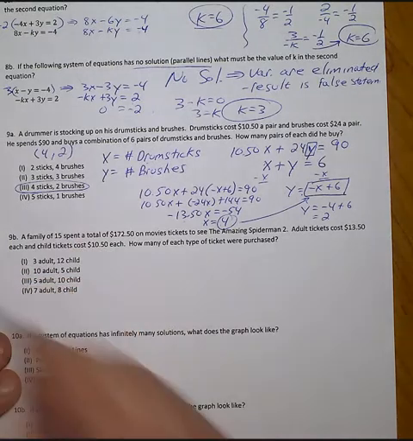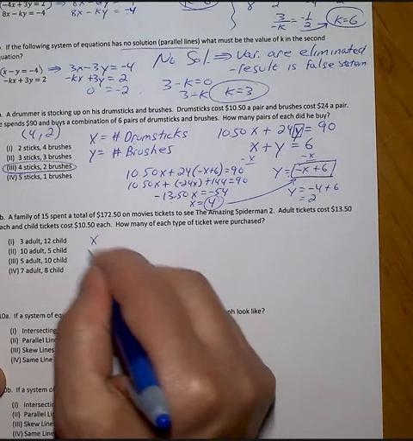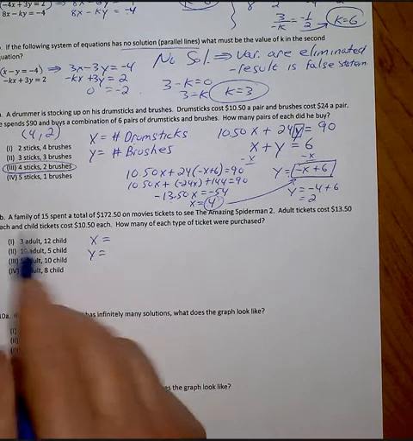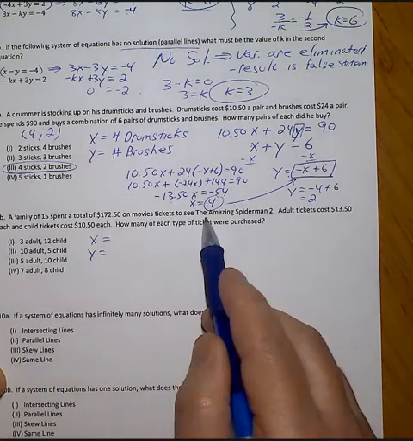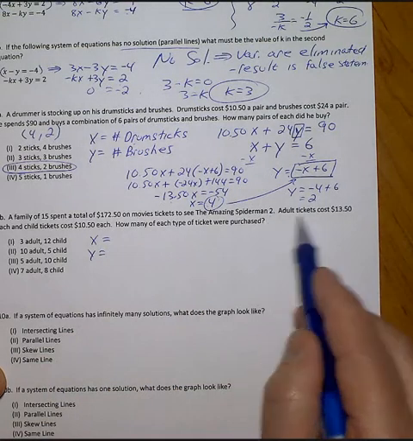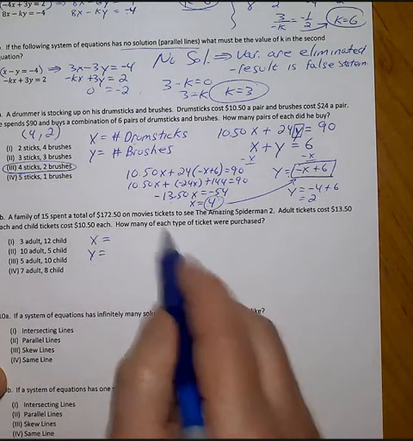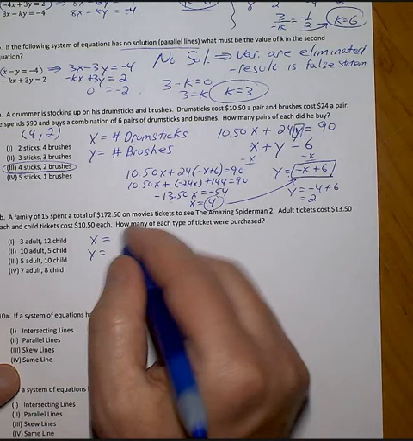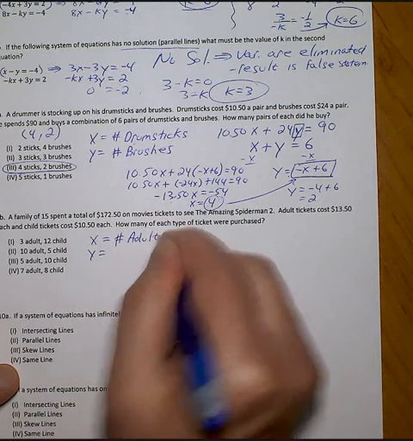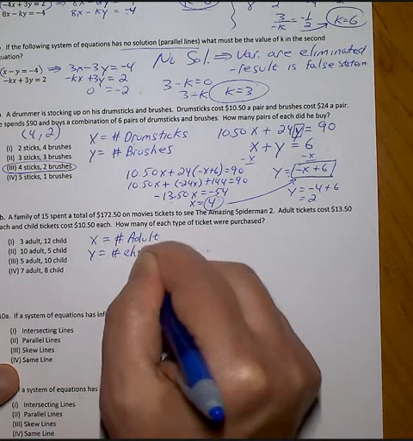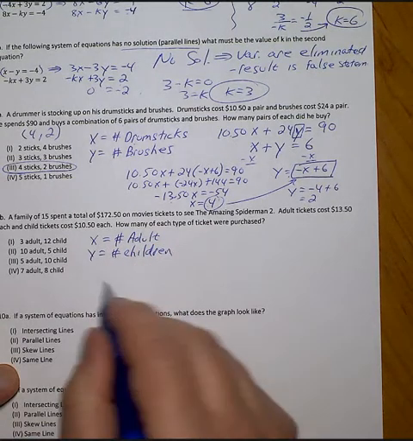Okay. 9b, same thing. We have to define our x and our y variables. So let's read that question. A family of 15 spent a total of $172.50 on movie tickets to see The Amazing Spider-Man 2. Adult tickets cost $13.50 each, and child tickets cost $10.50 each. How many of each ticket? So I'm going to say x is the number of adult tickets, y is the number of child tickets.